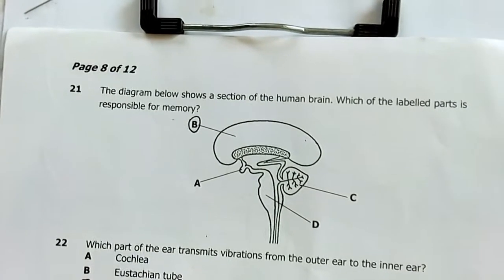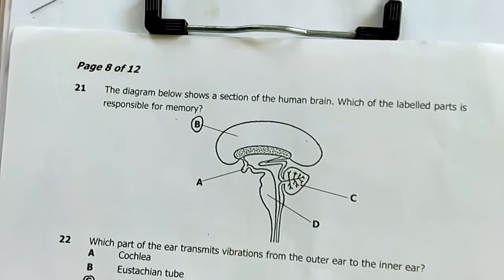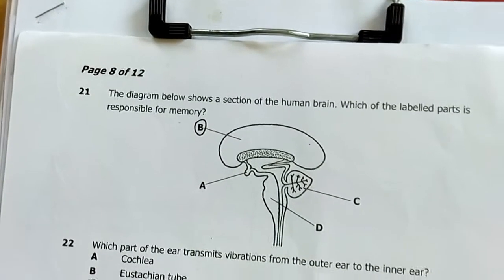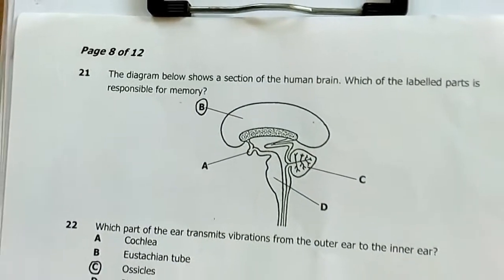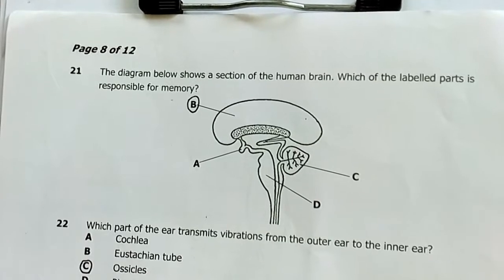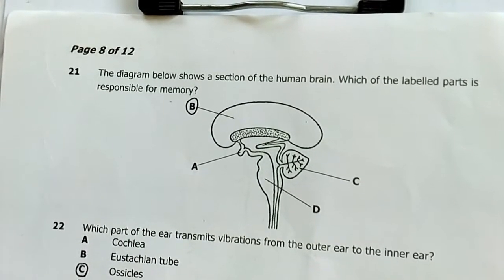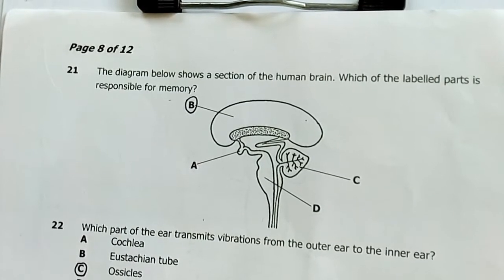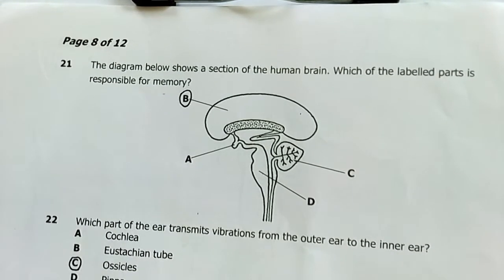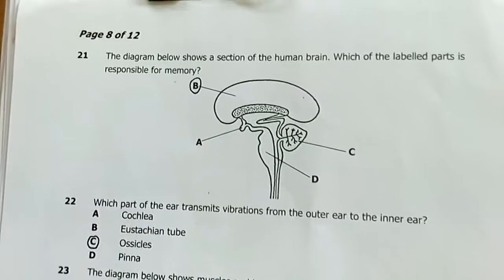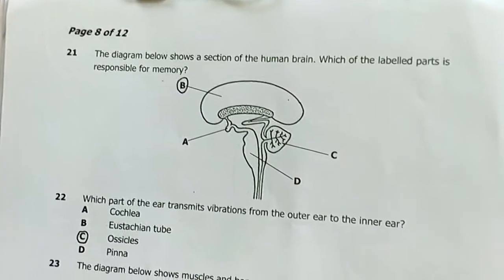Question 20, the continuation of Biology Paper 1, 5090-2020 ECZ paper. So 21, the diagram below shows a section of the human brain which is labeled. With which of the labeled parts is responsible for memory. Okay, I was too quick. So the answer there is B, the forebrain.